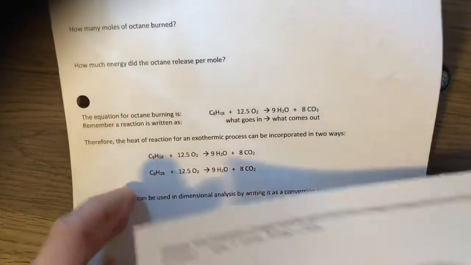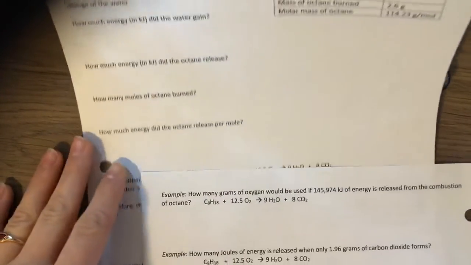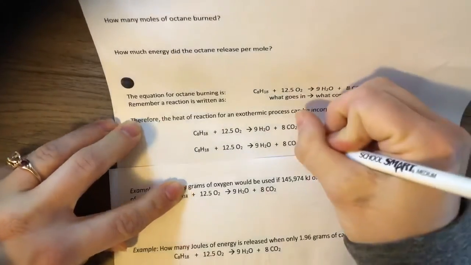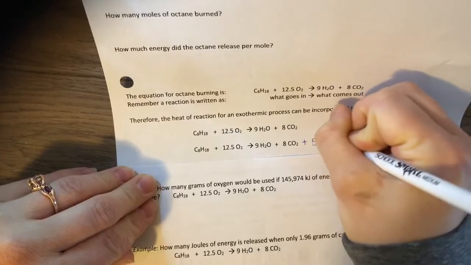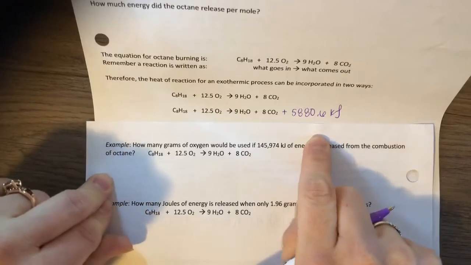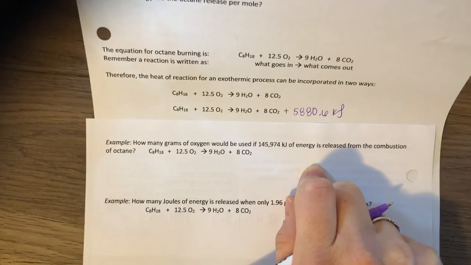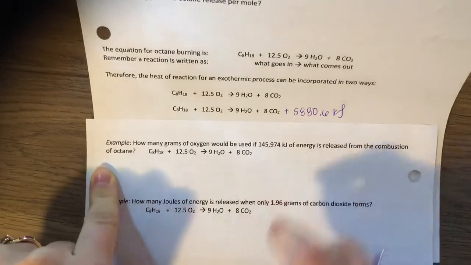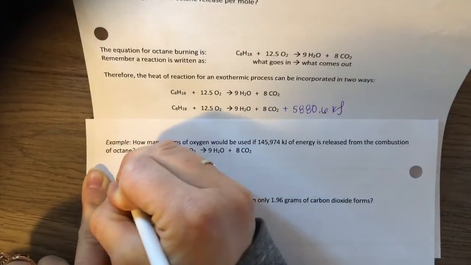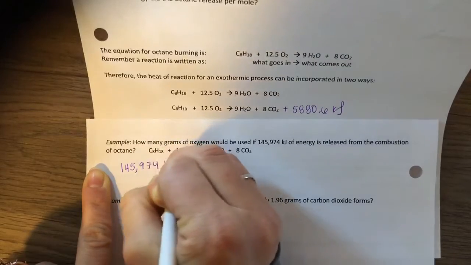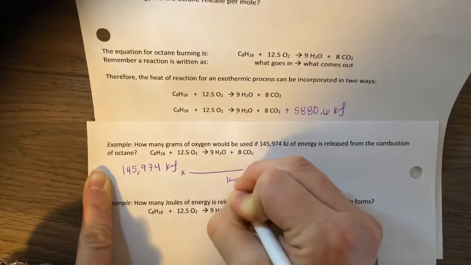So let's see on the back. Okay, same reaction. I have that here. So we can just look at that. For example, how many grams of oxygen would be used up if this much energy is released when we burn octane? So we always start with the number that they give us in the problem. Write down its unit, kilojoules, because we know that is what's going to have to cross cancel.